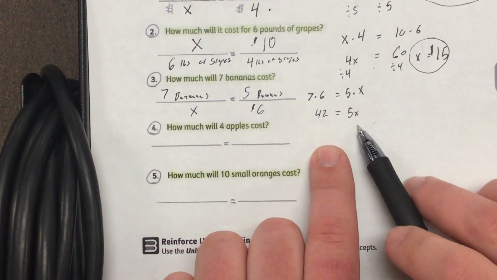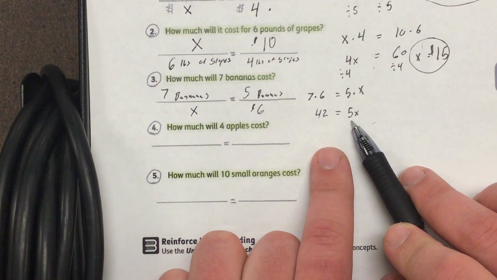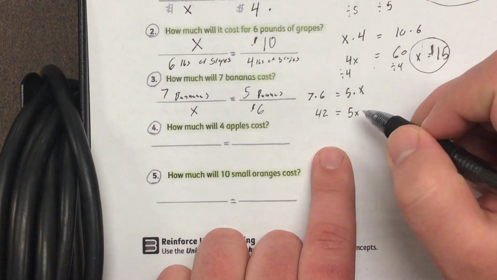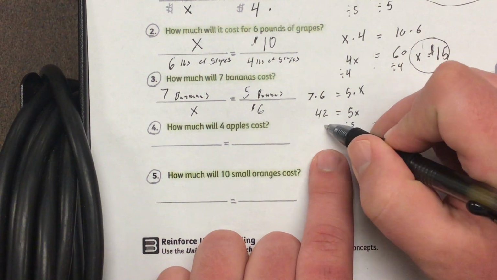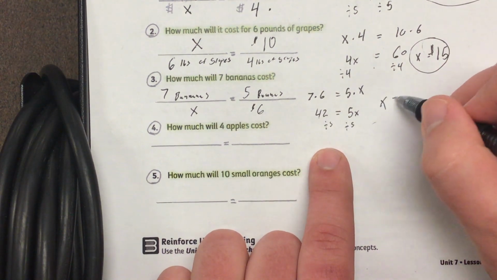Now what do I have to do next to solve this one? Divide. By what? 5. We have to divide by 5. So what's 42 divided by 5?